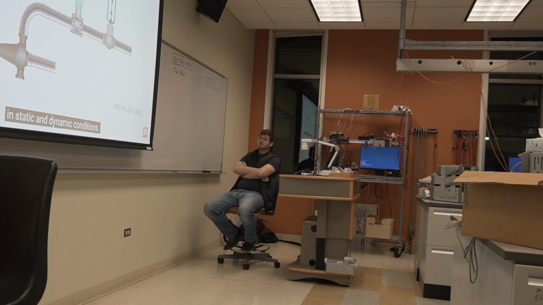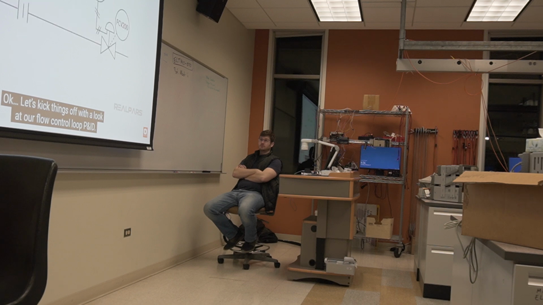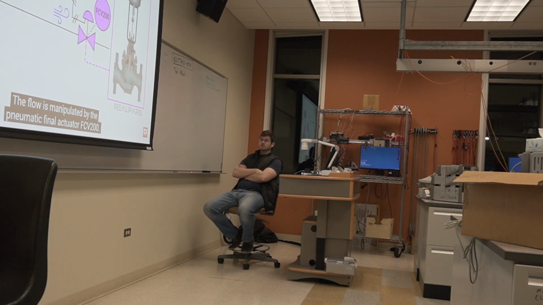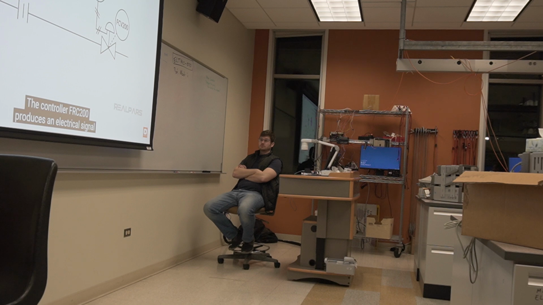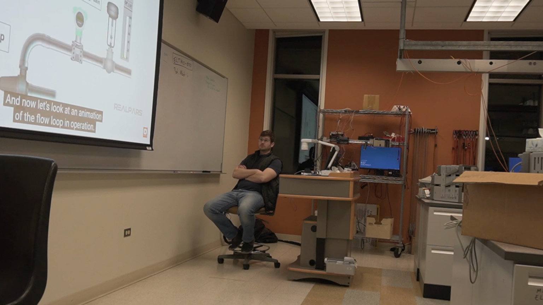Okay, let's kick things off with a look at our flow control loop P&ID. The flow is manipulated by the pneumatic final actuator, FCV200. The controller FRC200 produces an electrical signal that operates the pneumatic final actuator through a current to pressure, or I to P converter, FY200. The differential pressure transmitter, FT200, sends an electrical signal representing the flow rate to the controller. And now, let's look at an animation of the flow loop in operation.